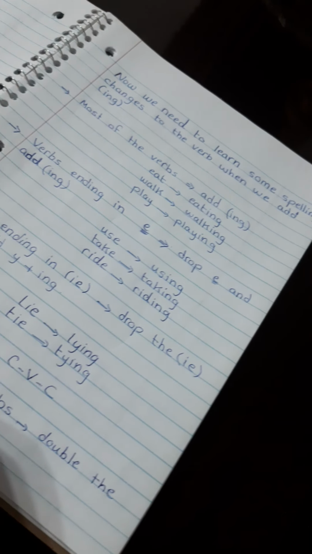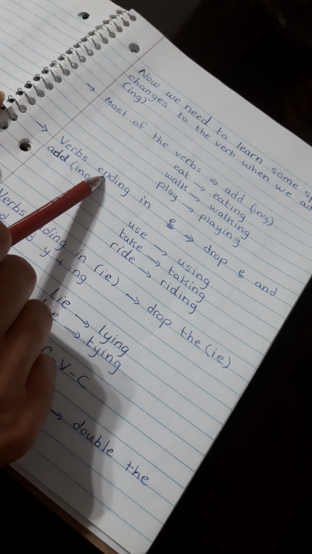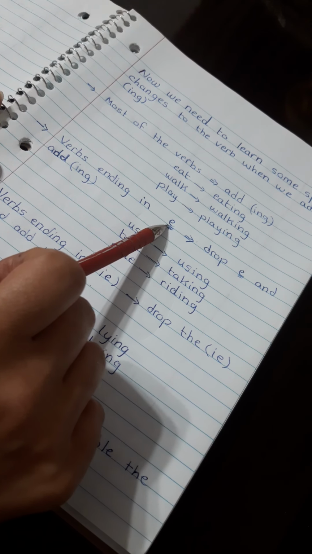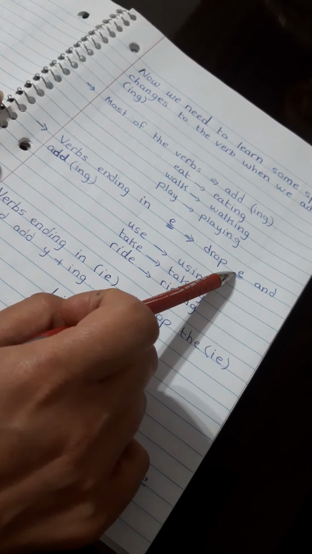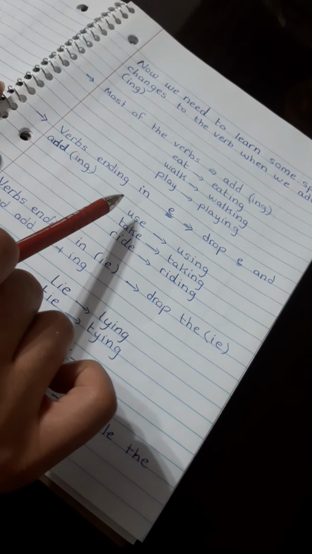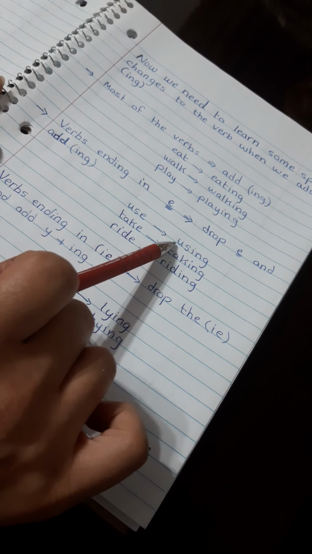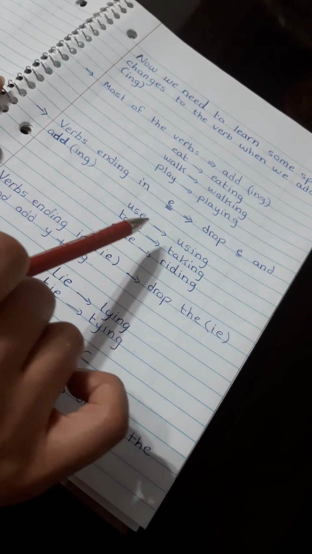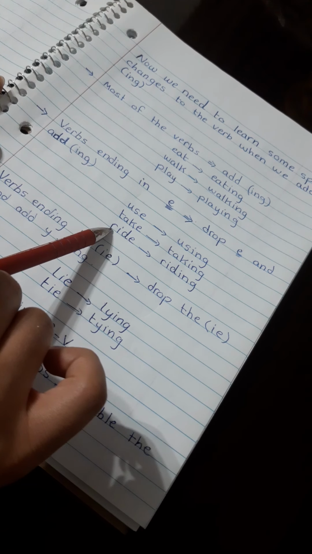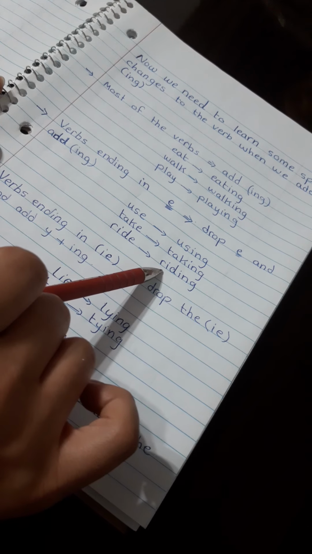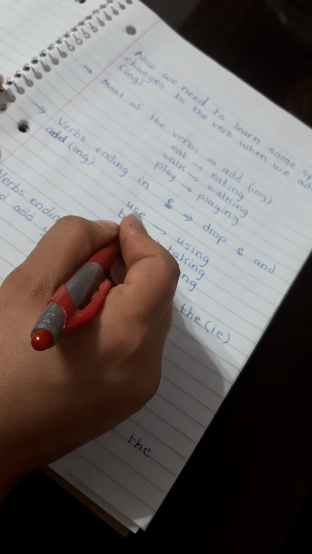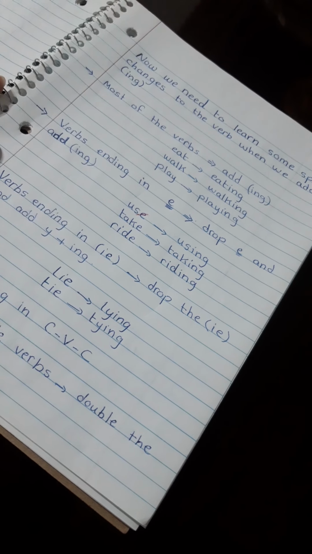Now, verbs ending in E, الأفعال اللي بتنتهي في E, we drop the E and add ing, like use, using, take, taking, ride, riding. Here we drop the E and add ing instead.